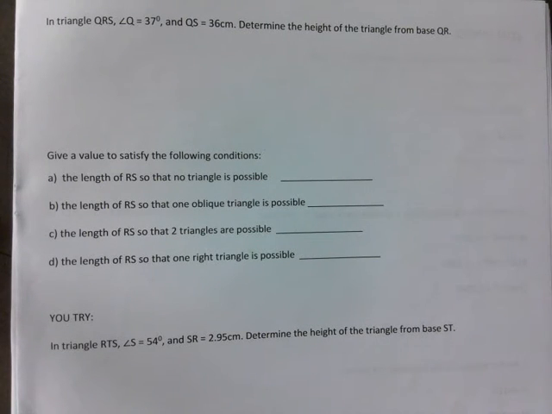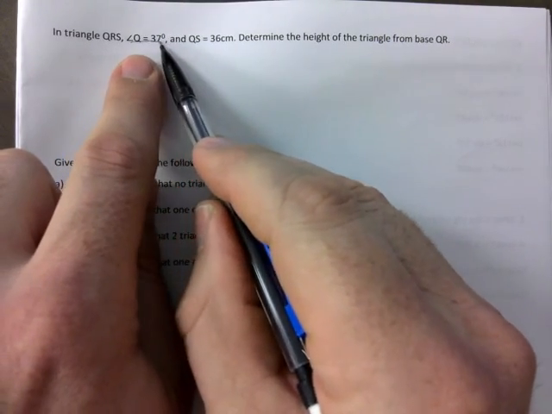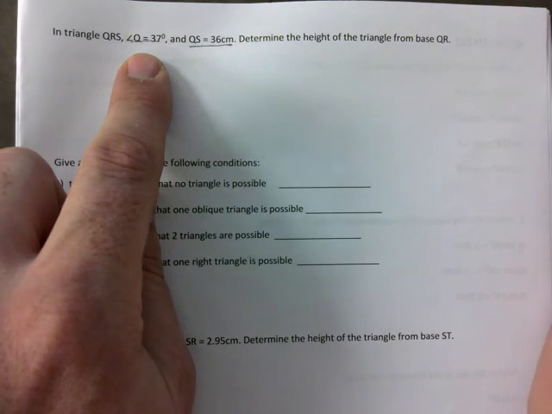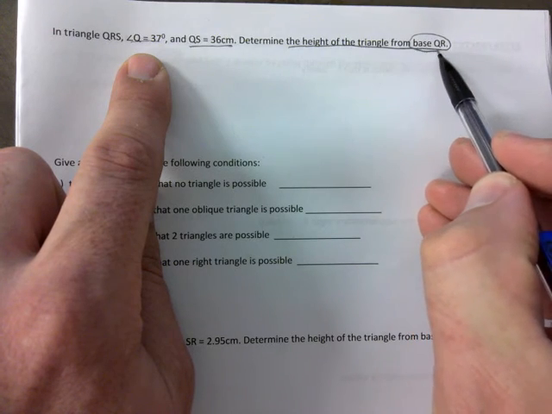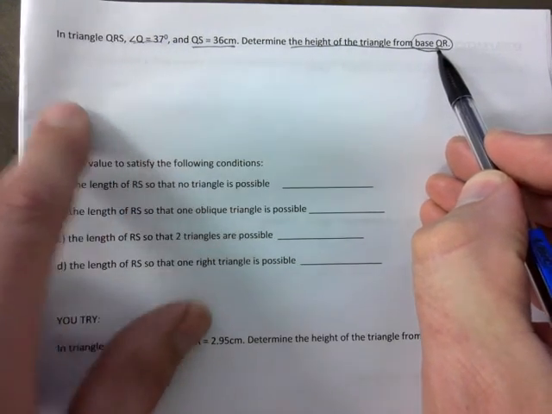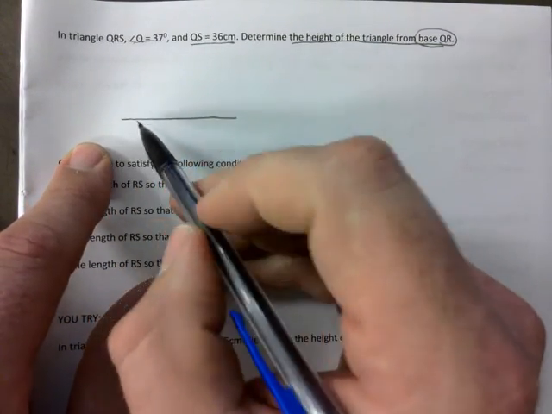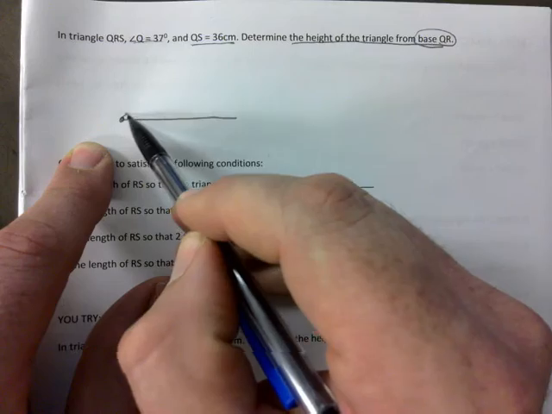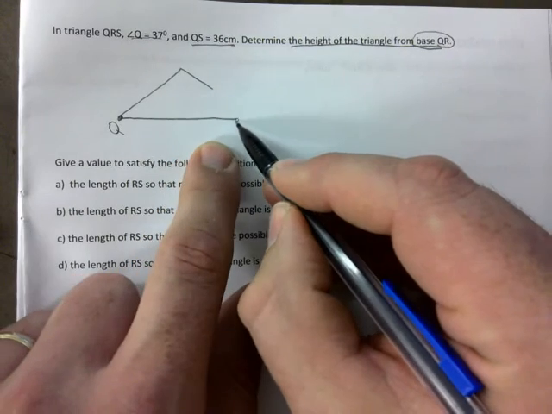But this is a conceptual thing. So please go to 40 with me here real quick. Triangle QRS, Q is 37, QS is 36 centimeters. So it's a different notation, shouldn't throw us off that much. Determine the height of the triangle from base QR. This is the key here. When I give you that, I expect you to know that QR is going to be down here. Okay? And because the angle they gave me is Q, I'll put Q on this side. Q, and this would be R out here.